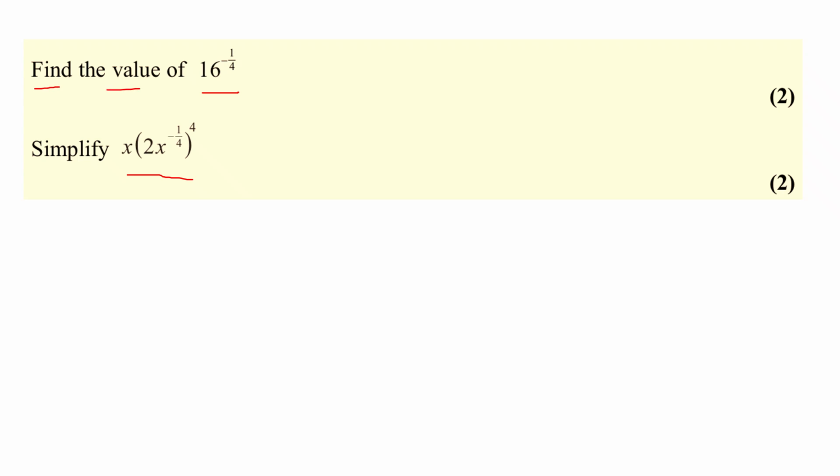It says find the value of 16 to the power of minus a quarter. So we've actually got two things going on here. That negative power makes it 1 over, or in the case of a fraction it flips it, so it makes it 1 over 16 to the power of a quarter. So that would obviously get you 1 mark.